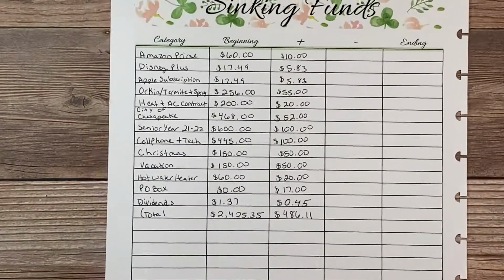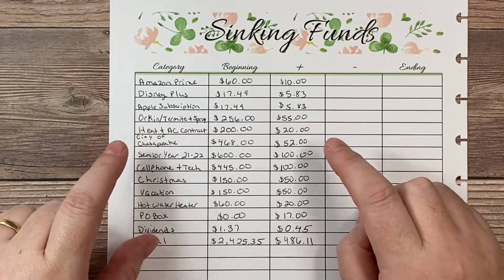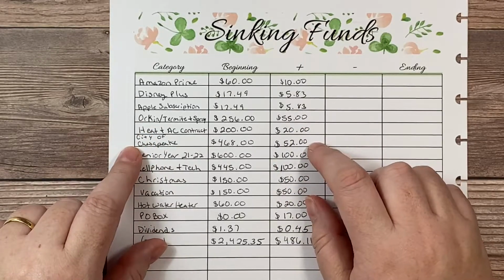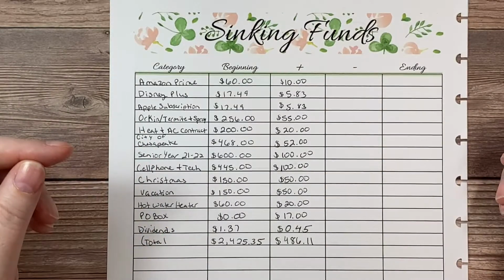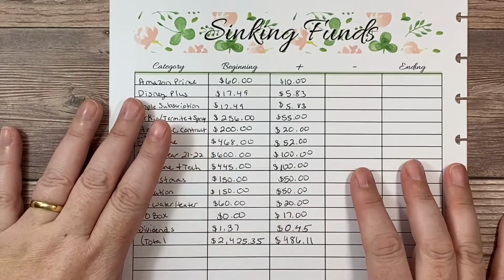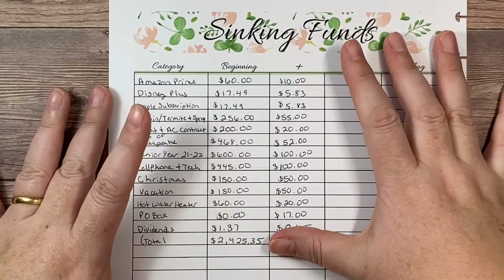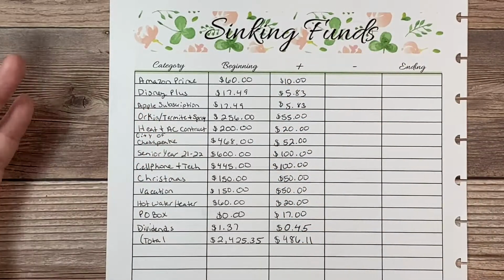The first one is going to be the Orkin, and the next one is going to be the City of Chesapeake, and they're going to be large amounts. So Orkin should be about $300, and City of Chesapeake $500-600. So that'll go up and down, and in the next over the summer. So this may build up big and then kind of shrink, and then build up big and then shrink. So that's what sinking funds are for.